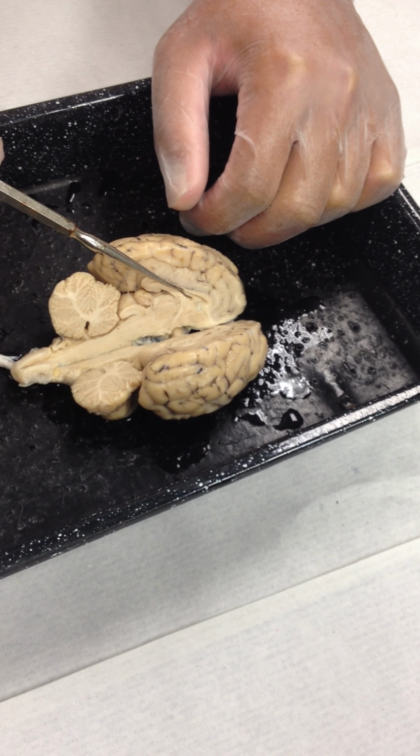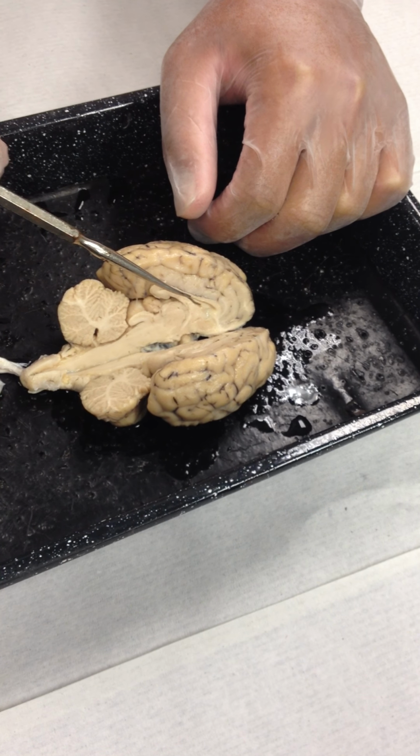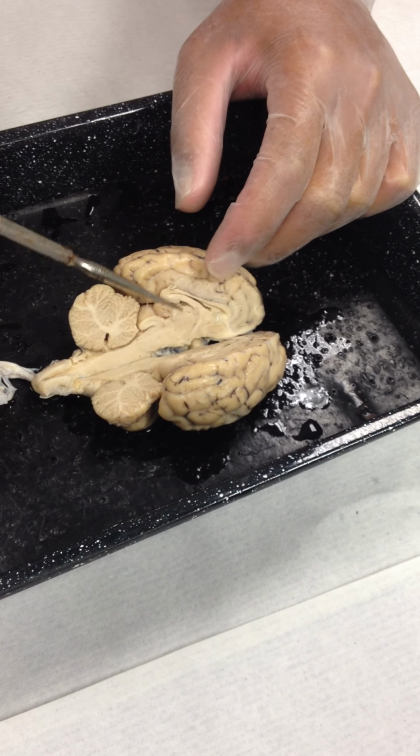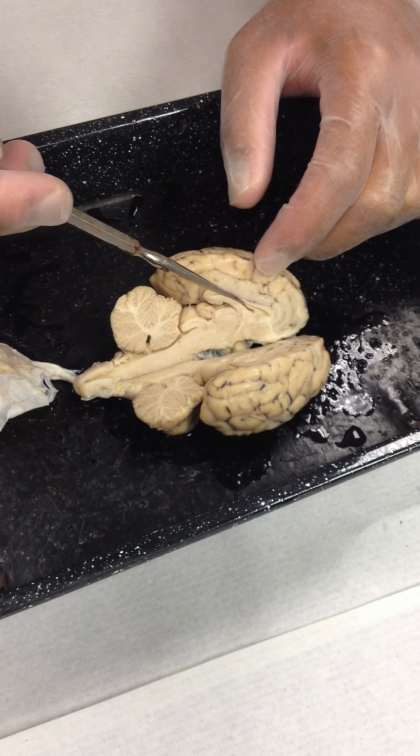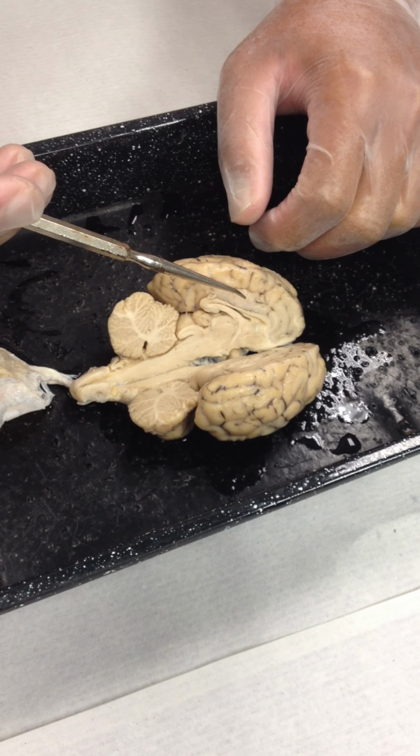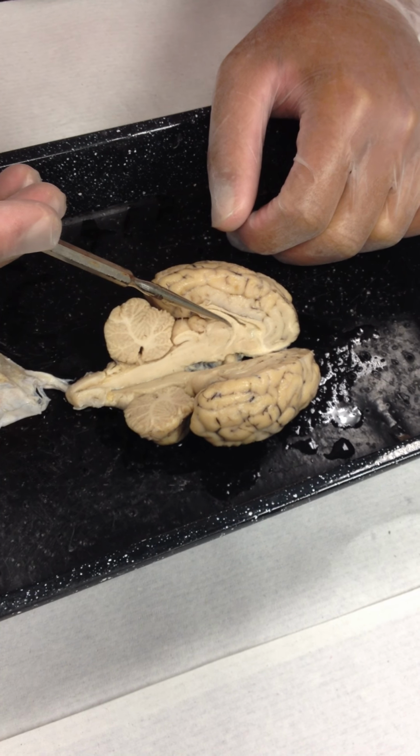The lateral ventricle, a little opening right there. This is the lateral ventricle, that little opening right there. The white band on top is the corpus callosum. And that little tiny one on the bottom here, that one's the fornix.